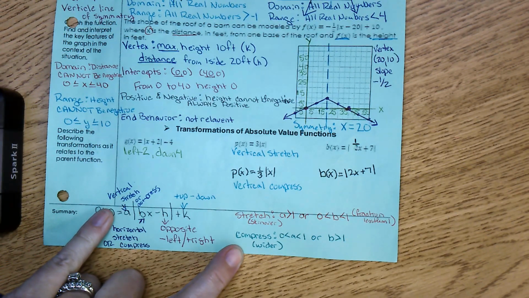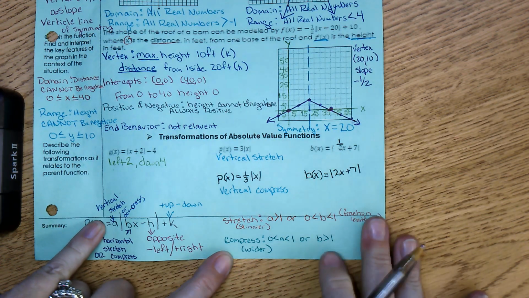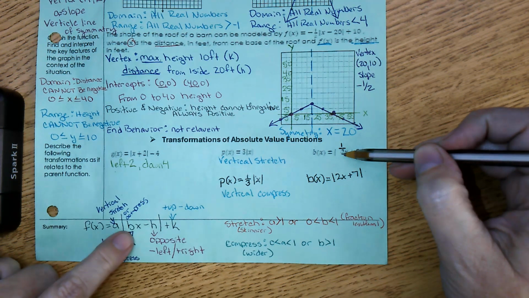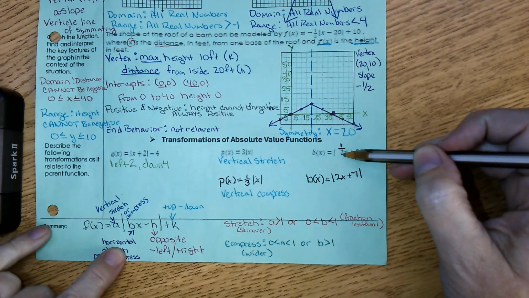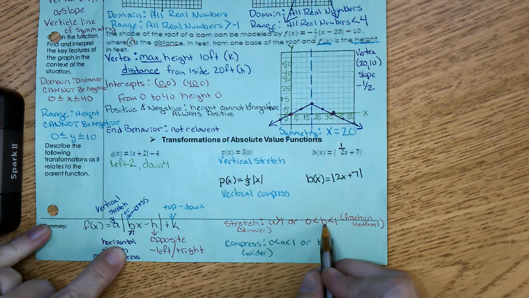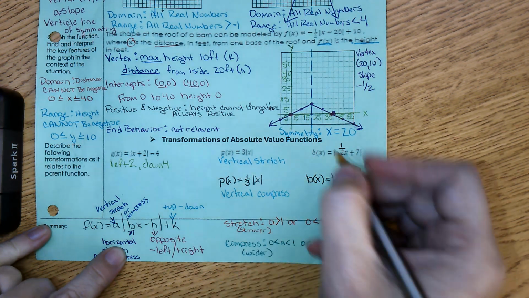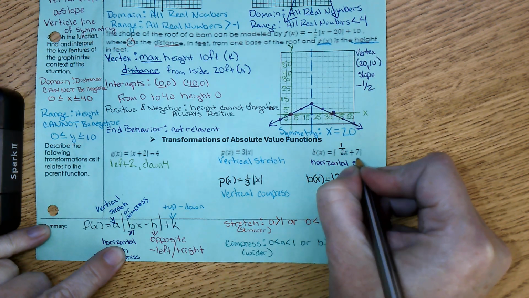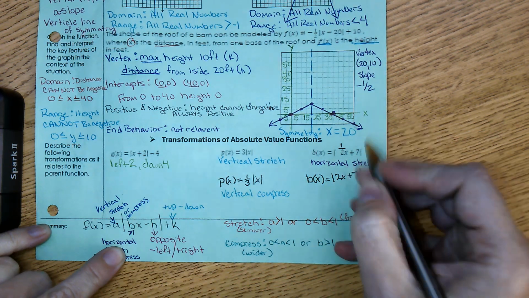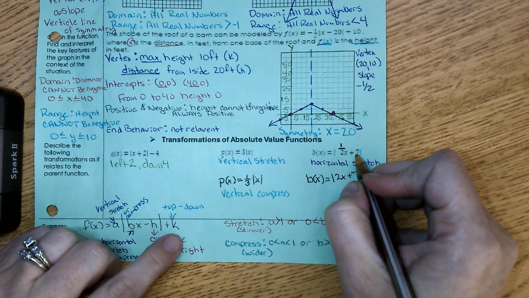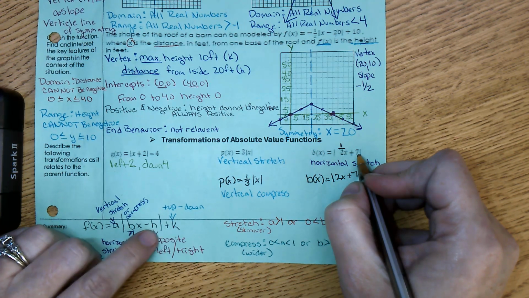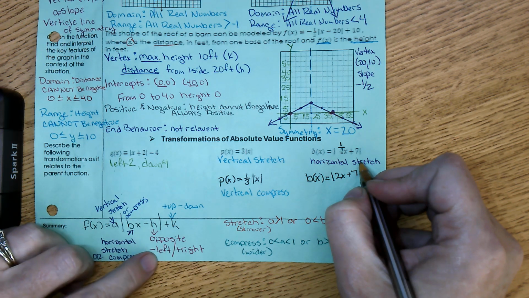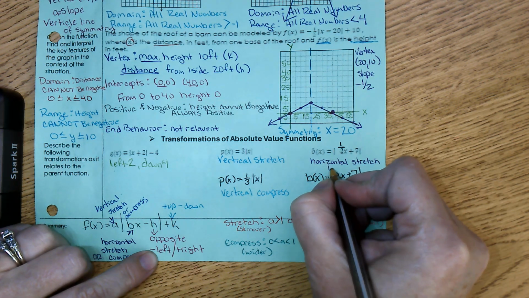All right, last 2 things, and then we're done. I know it's been a very long set of notes. Thanks for sticking with me. All right, this time we are in the B position, so we're going to be horizontal. And B is a fraction less than 1, so it's going to be a horizontal stretch. But we also have this +7, okay? Oh, this is the H position, so opposite. All right, we're going to go left 7.